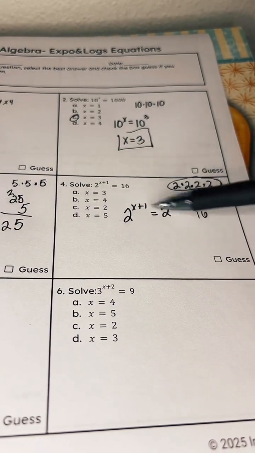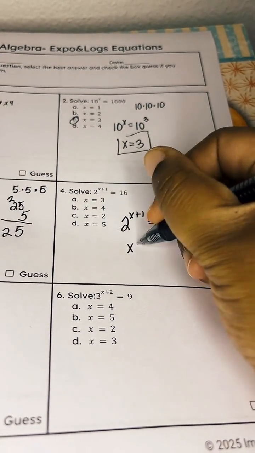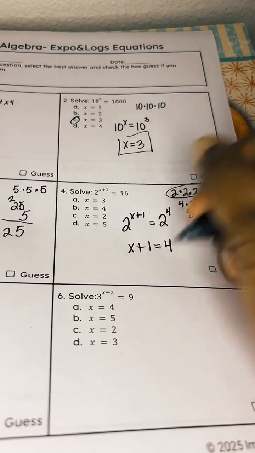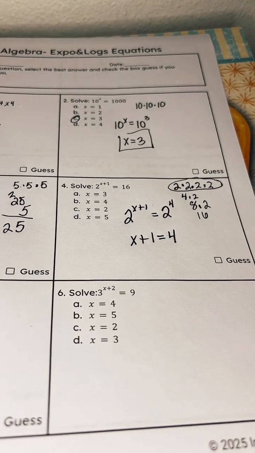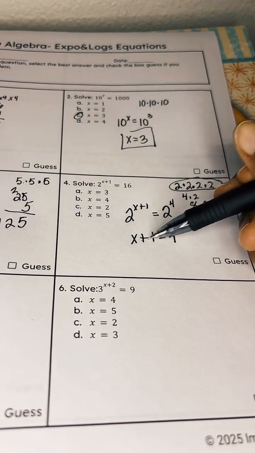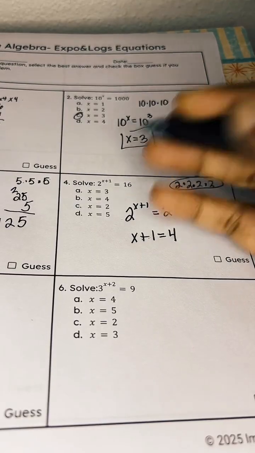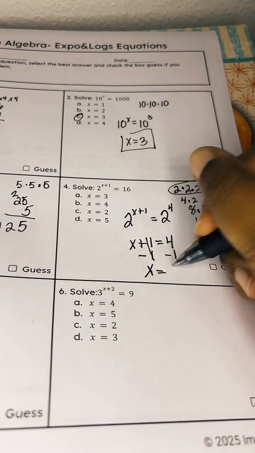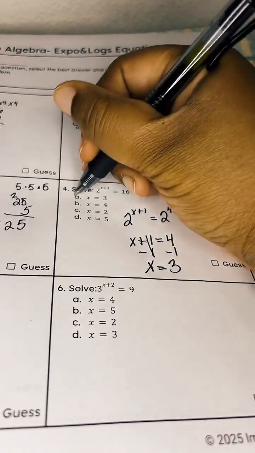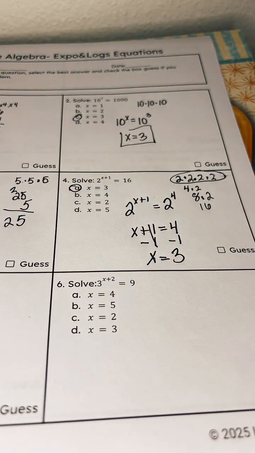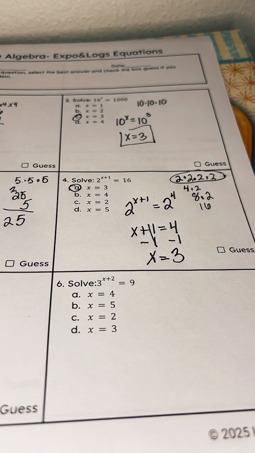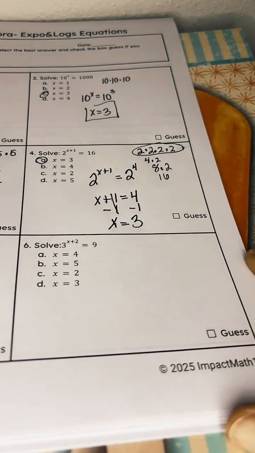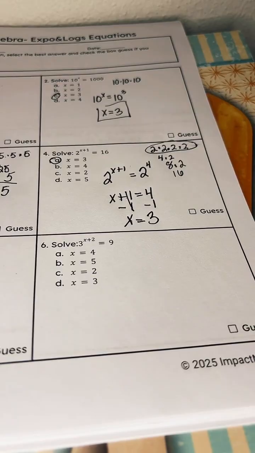Okay. So now that we have the same base, put x plus 1 equals 4. And then we solve. We have a positive 1, so we subtract 1 from both sides. That's going to give us x equals 3. And yes, like you guys said, A is a beautiful answer. Wonderful, you guys. All right, what about number 6?